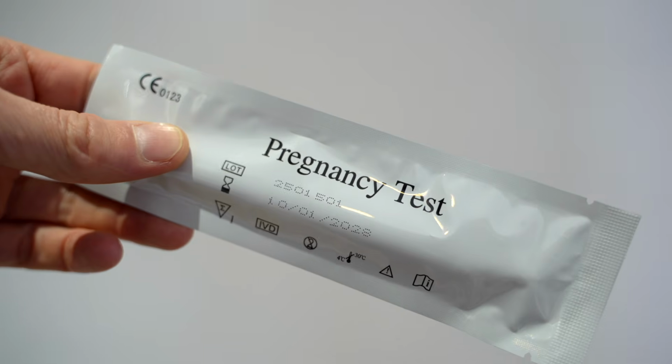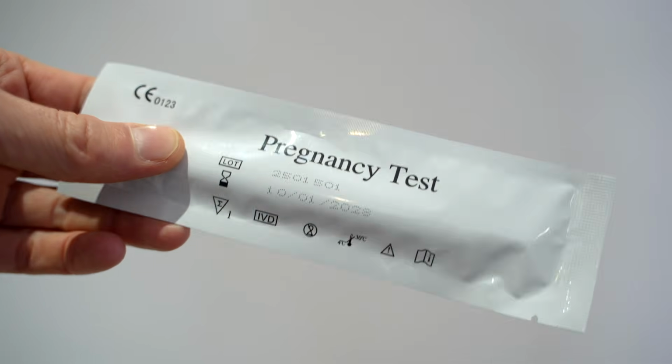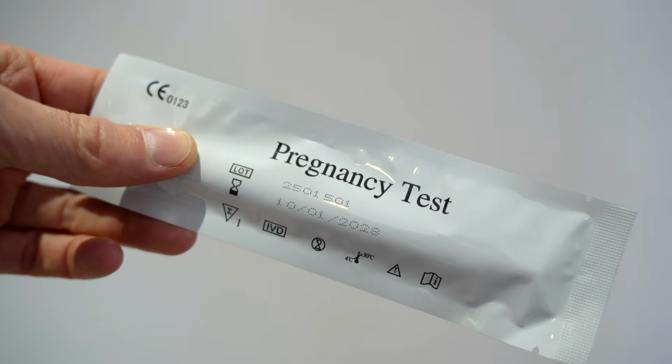In terms of assessing it, we want to check that the pregnancy test is within date and crucially is sealed. We'll also want to have a look at the instructions on that particular test. Some tests are designed for patients to urinate on, but can also be used to put in a urine sample. Some tests are only to be put in the urine sample.